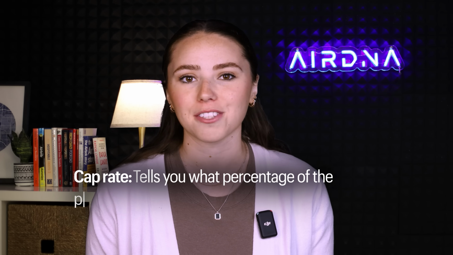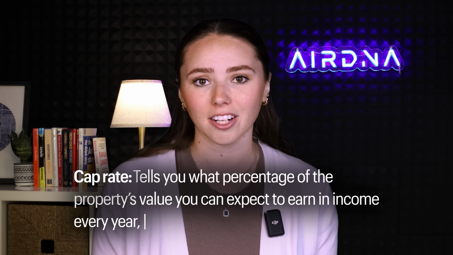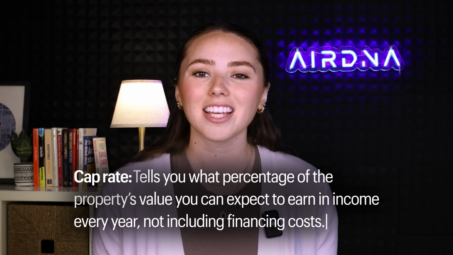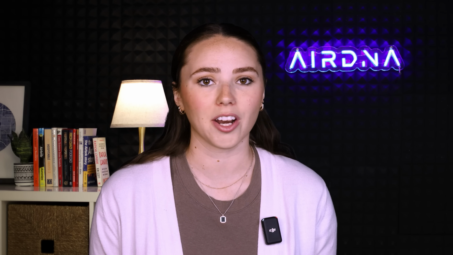Cap rate, or capitalization rate, is a metric that helps real estate investors estimate the potential return on an investment property. It tells you what percentage of the property's value you can expect to earn in income every year, not including financial costs. Think of cap rate as the baseline performance indicator for any income-generating property. It compares the expected annual net operating income, or NOI, against the market value of the property. This number is especially useful when comparing different Airbnb markets or deciding between two potential investments. While gross income numbers can look great on paper, the cap rate gives you a more realistic, apples-to-apples view of performance.